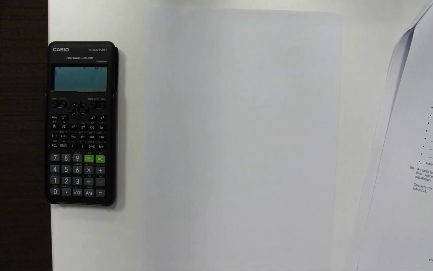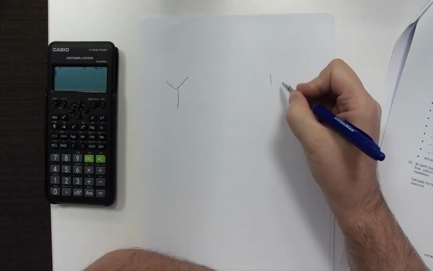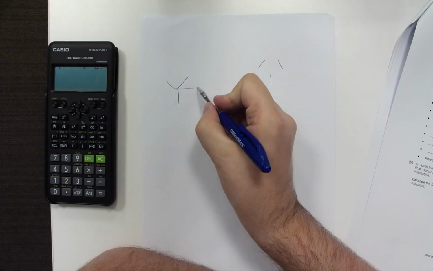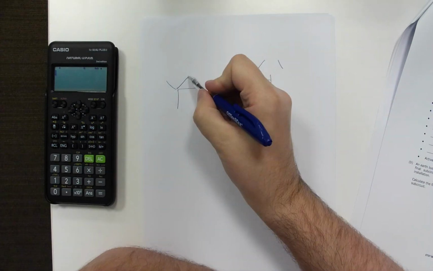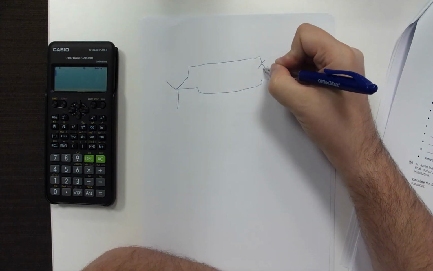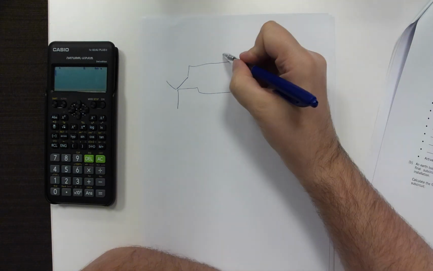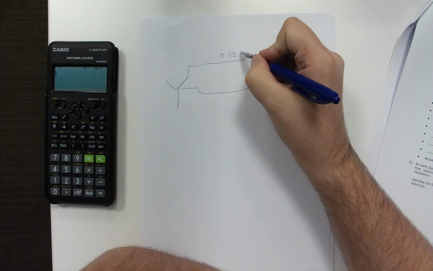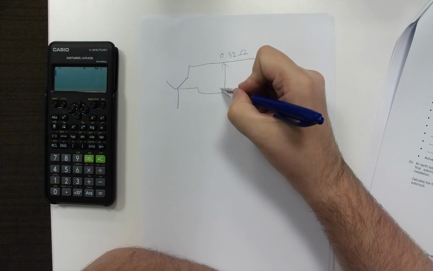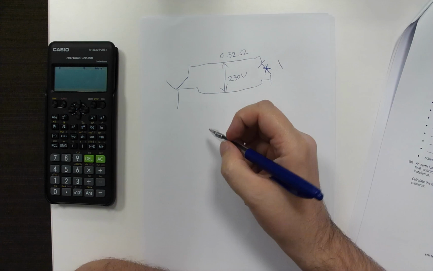So what they're asking here is we've got a transformer and then we've got our socket. And we've got a short circuit, which will be between our earth and our L1. So we have a short circuit here between those 2 points. They've calculated our impedance of 0.32 ohms, and our voltage between here and here is 230 volts. So it's a simple single phase question here.